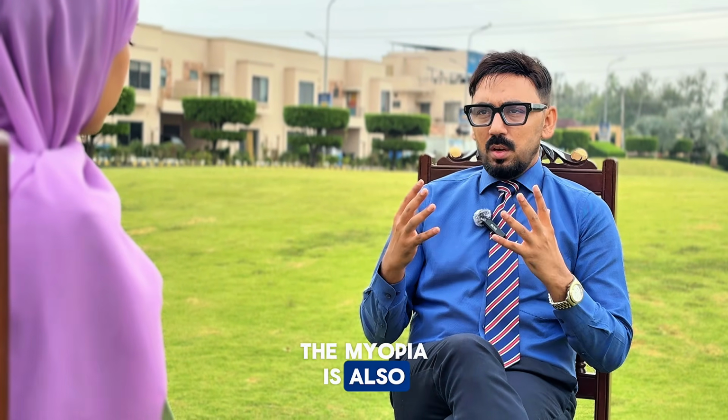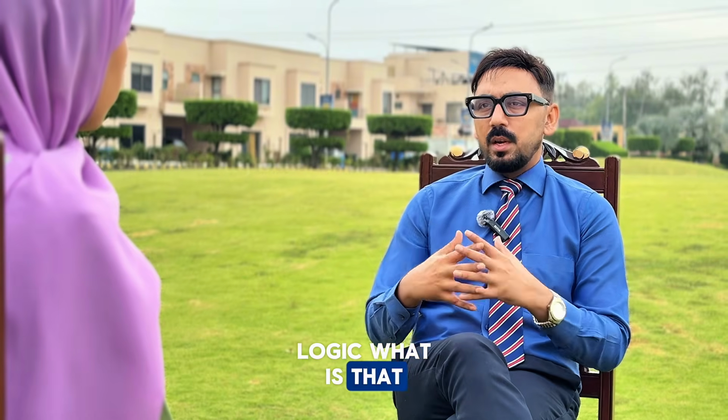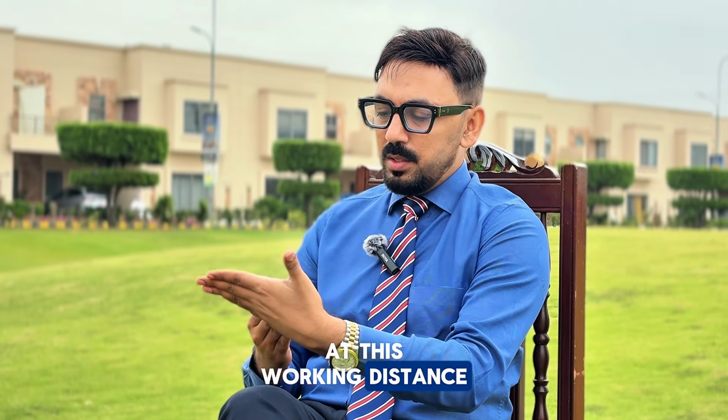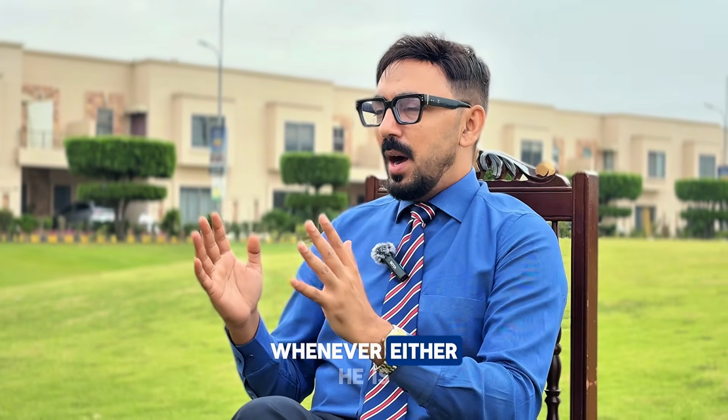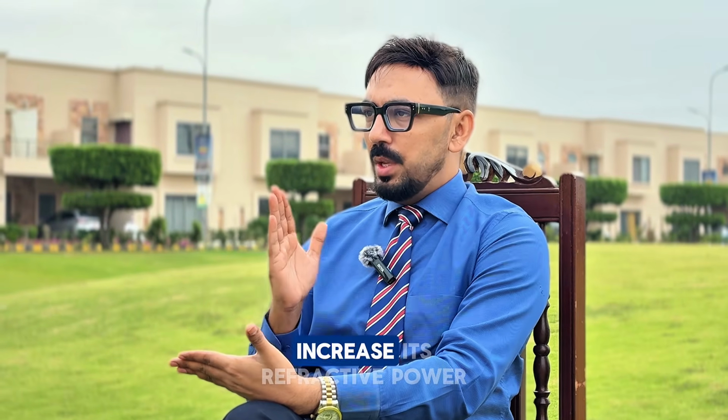So remember, myopia is also called nearsightedness, right? And hypermetropia is also called farsightedness. There is a logic behind that. And what is that logic? What is that reason? Remember, whenever I look at a near distance, at this working distance, my eye has to increase its normal power, whether it is a myope, a hyperope, or a normal eye, an emmetrope. So if anyone wants to look at the near distance or the reading material, he or she has to increase the refractive power in any way, right?